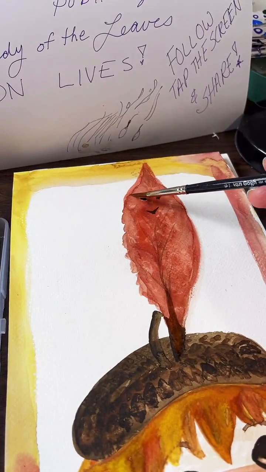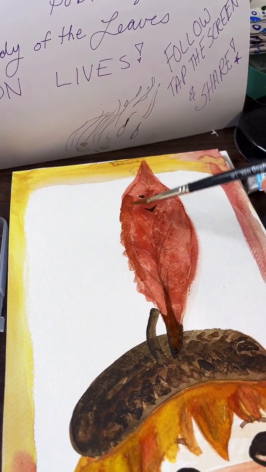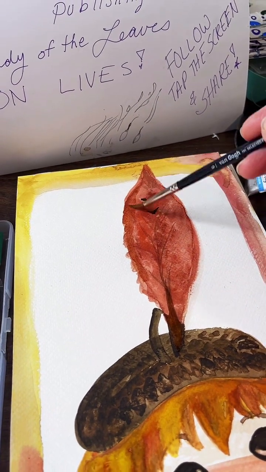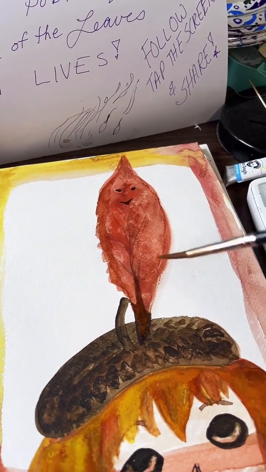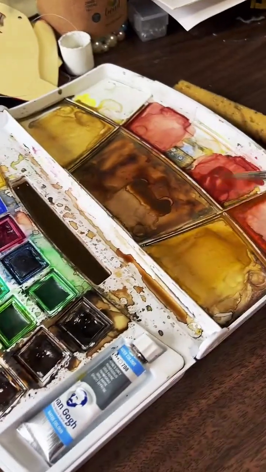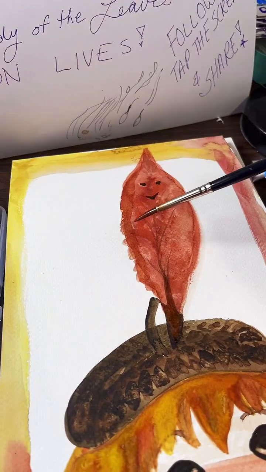I'm going to bring some of this darker red right over here. Right over on this side. That nice little red that we made up earlier.